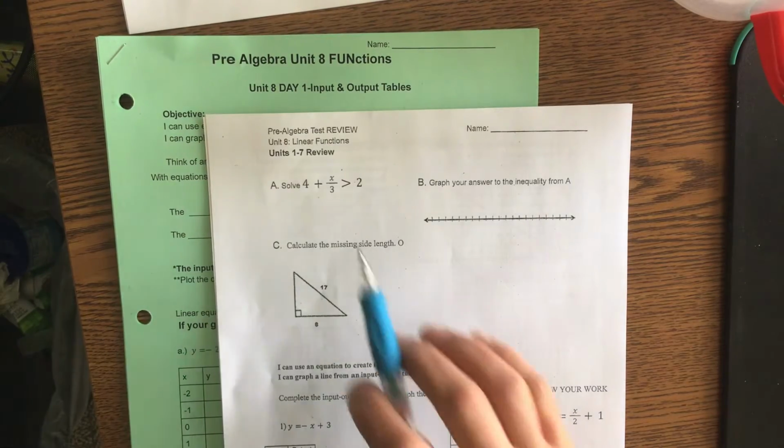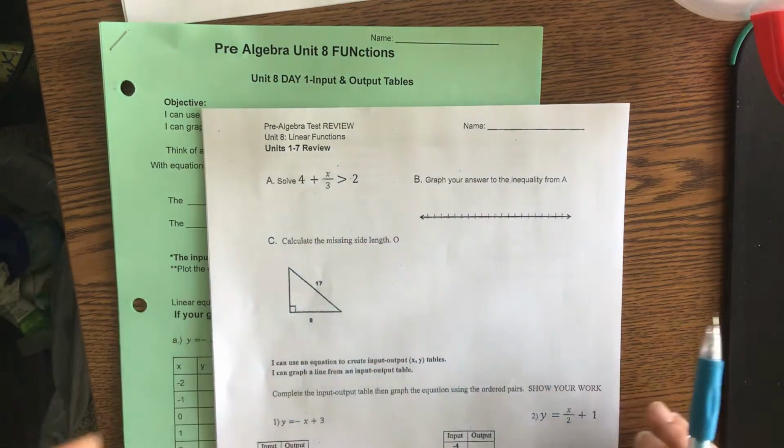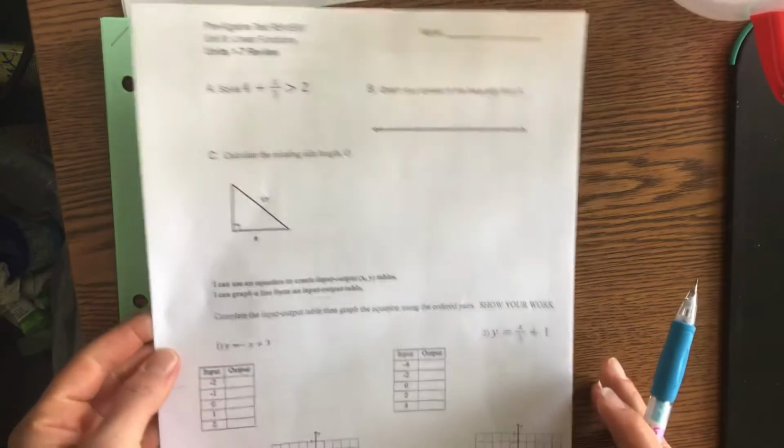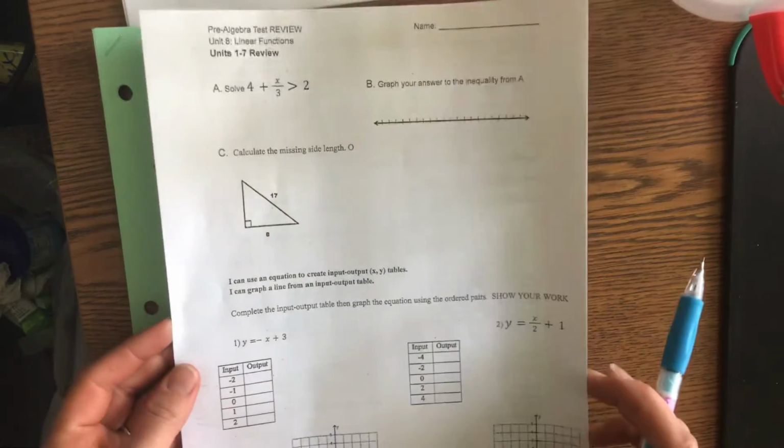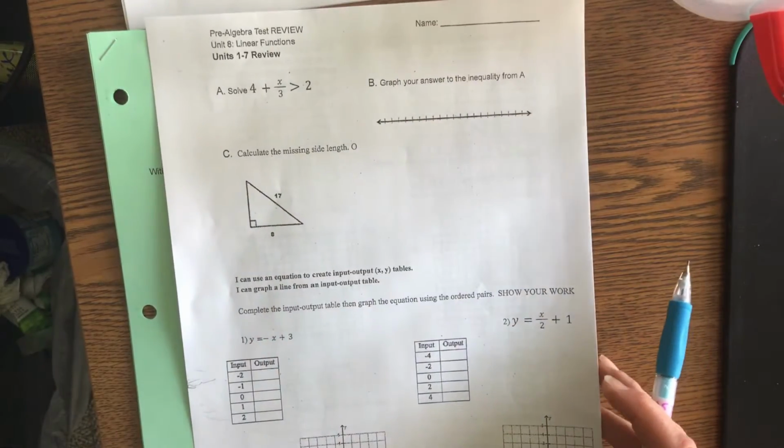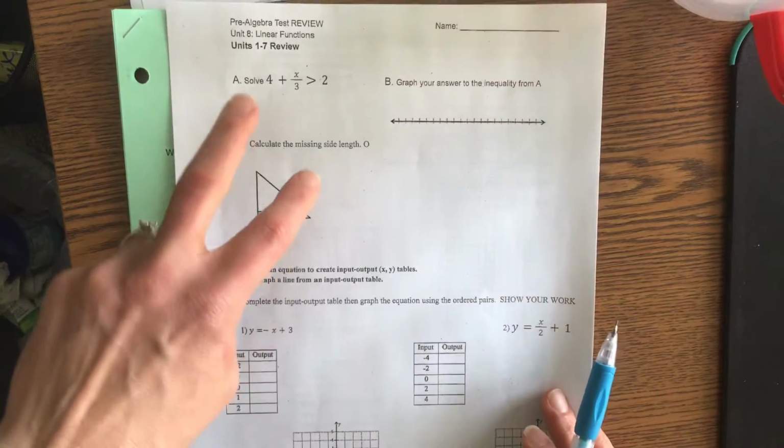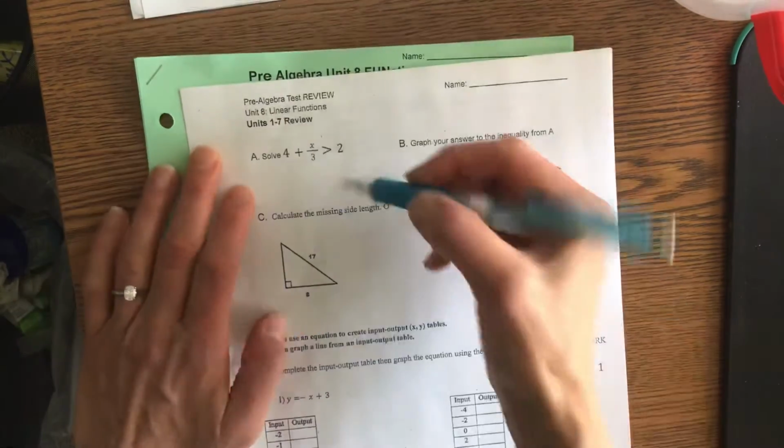All right, so if you need to study for your test, I'm going to start with the test review. You may or may not have done the test review. If not, get that out and we're going to do that. I'll start here.